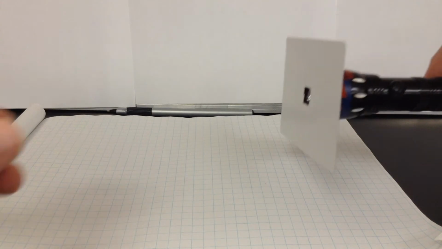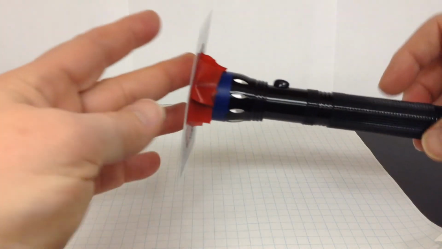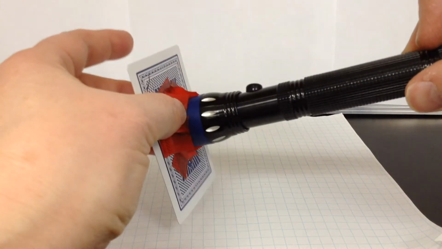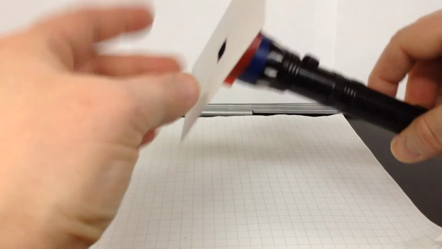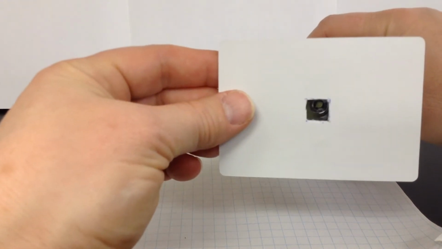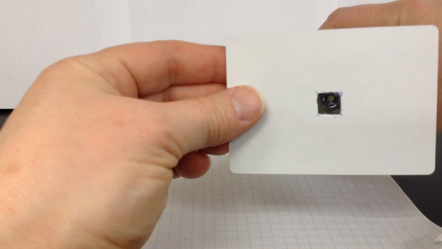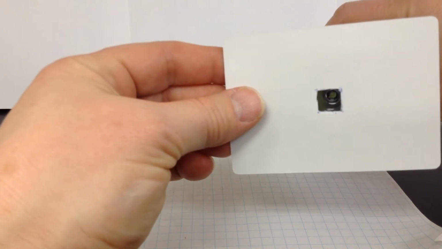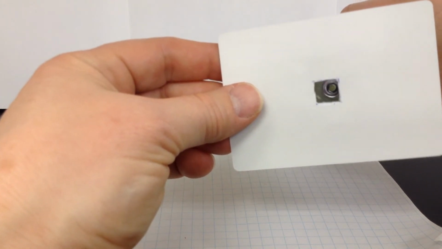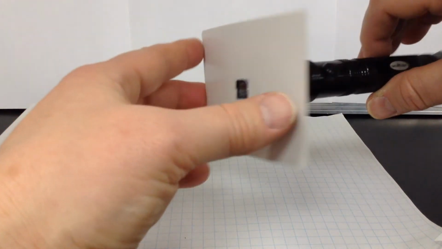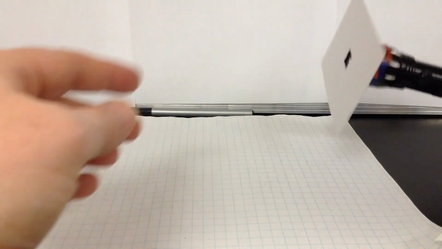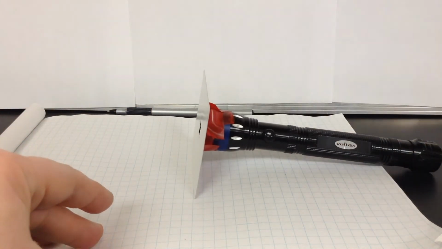So to illustrate this, what I've done is I've taken a dollar store flashlight and I've taped a card to the end, and I've cut a little square out so that we can look at areas of illumination and angle, and then we're going to do some math with this. So we have our flashlight apparatus.